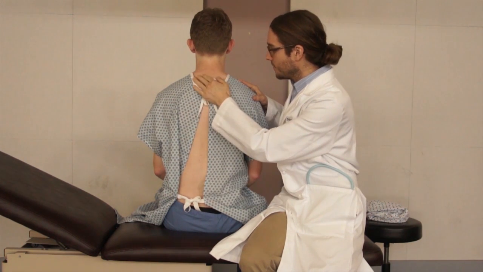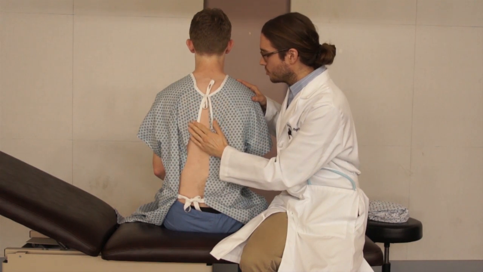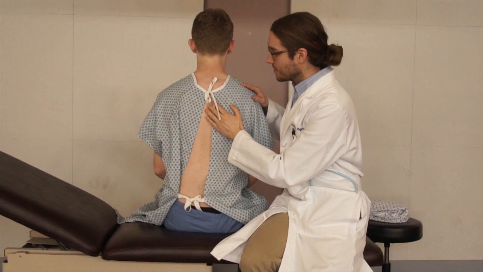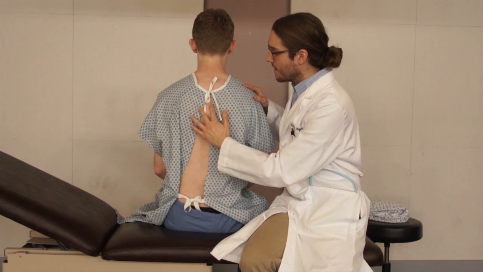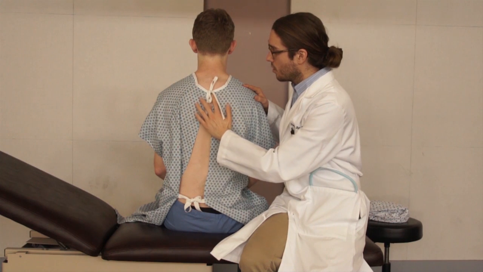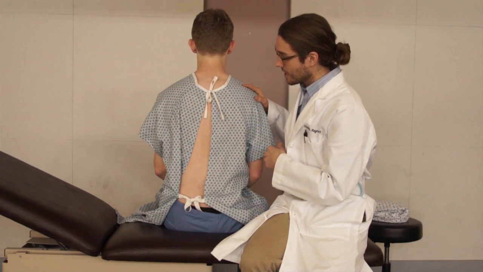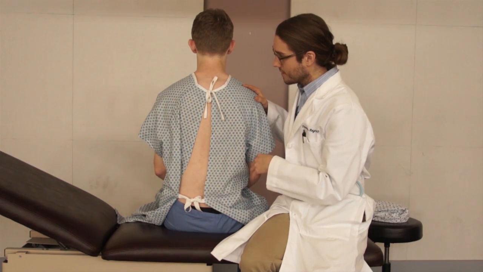And I'm paying specific attention between T5 to L2, as that's where the sympathetics that innervate the gastrointestinal and genitourinary system come from. So if I found a prominent transverse process or some hypertonicity in the muscle here, I'd want to further evaluate it with a segmental diagnosis, but I'm going to forego that this time.